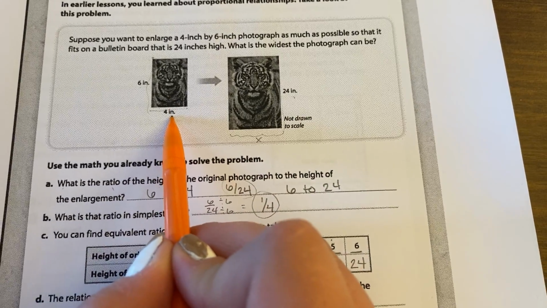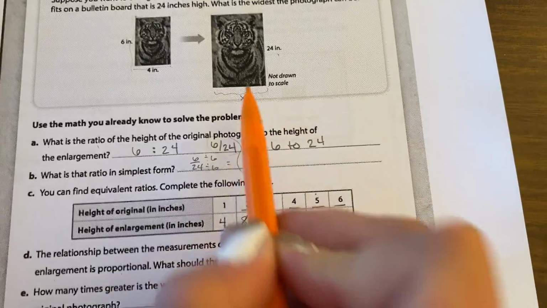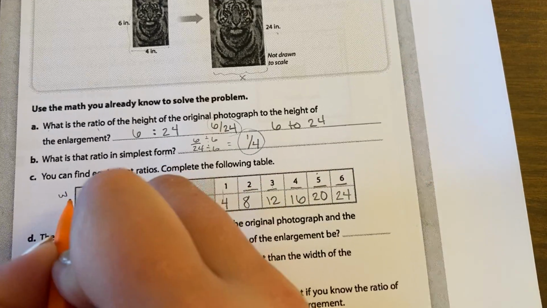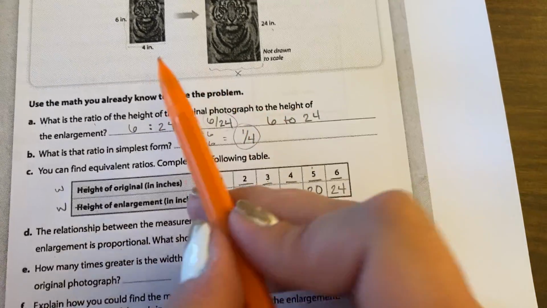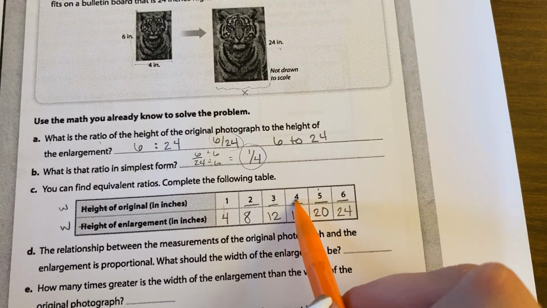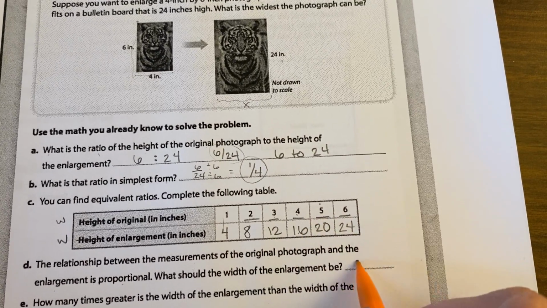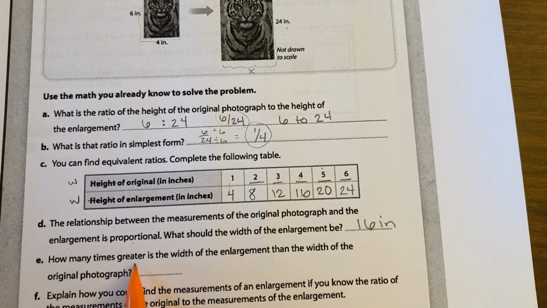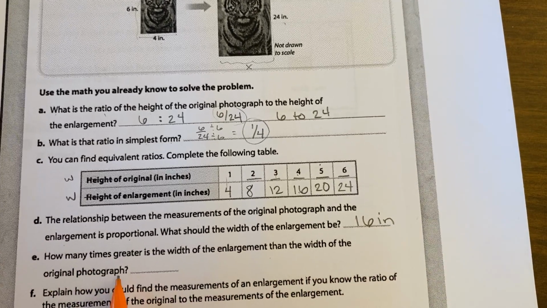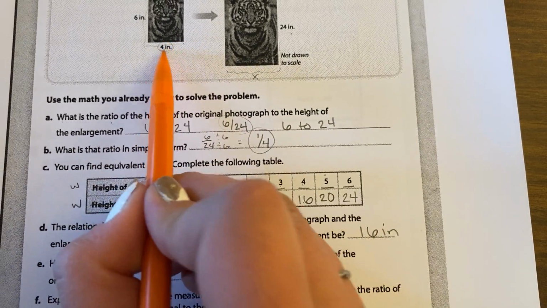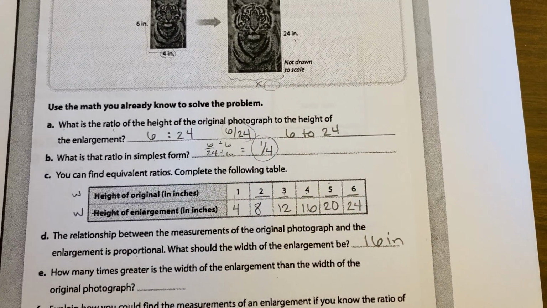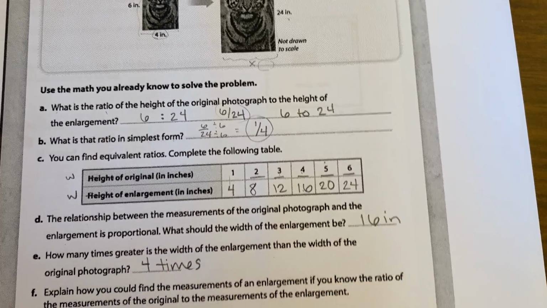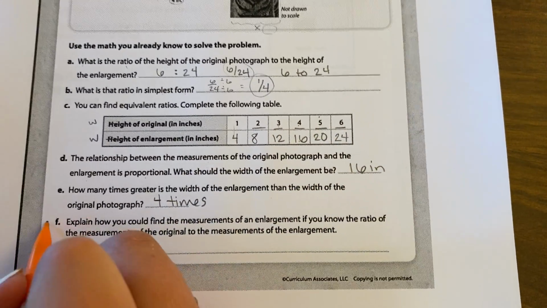So what should the width of the enlargement be? The width was 4. How big is the width over here? Well, instead of height, we could just change this to width, since proportional means we're still going to use these same equivalent ratios. So if the original was 4, that means the enlargement must be 16. And these are all in inches. How many times greater is the width of the enlargement than the width of the original? Well, how do we get from 4 to 16? Multiplied by 4. So it's 4 times greater.